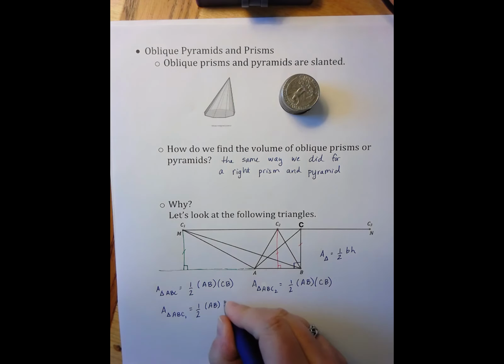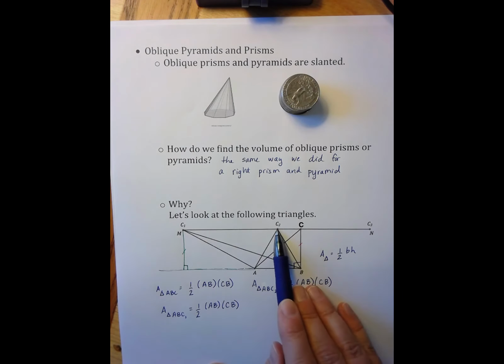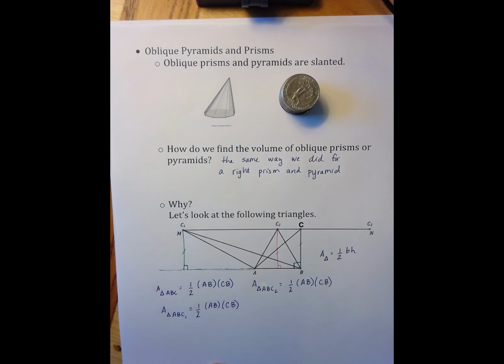So now I have the length CB, which means the area of all of these triangles is the same. It doesn't matter where I put C1 or where I put C2, dropping that same perpendicular is going to result in the same height. So I have a right triangular prism with some height.